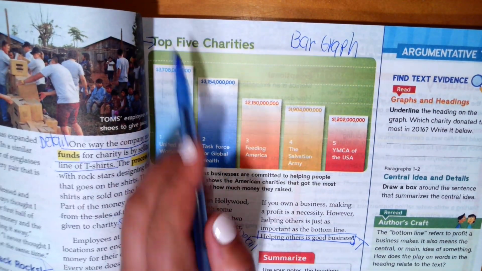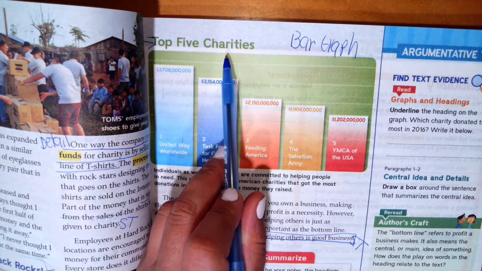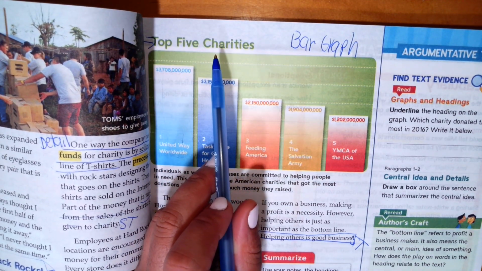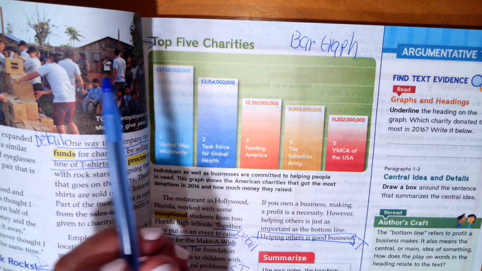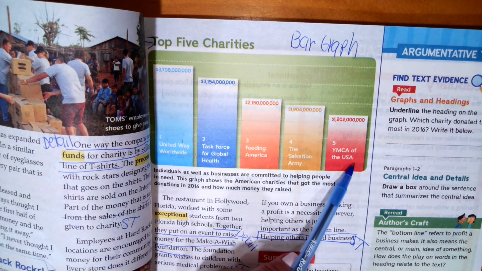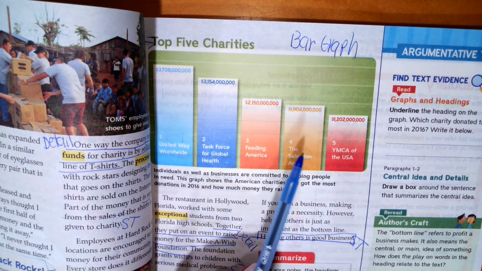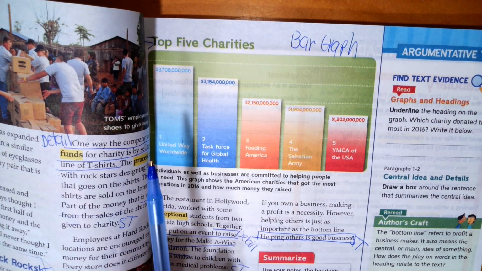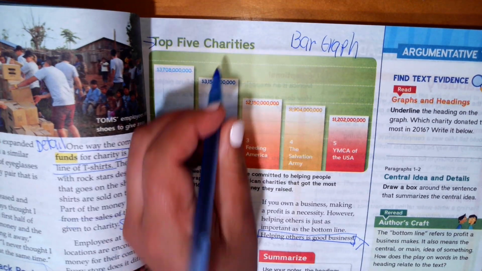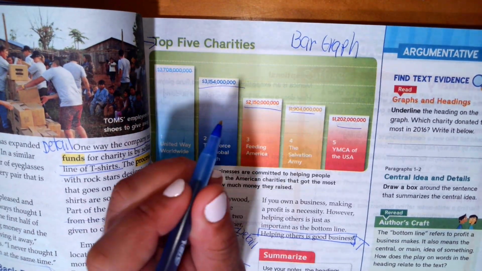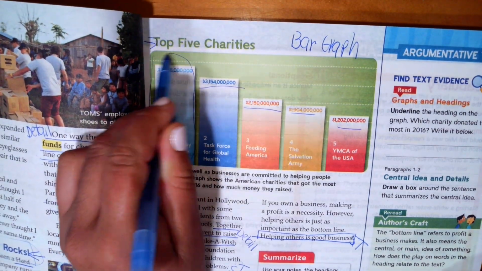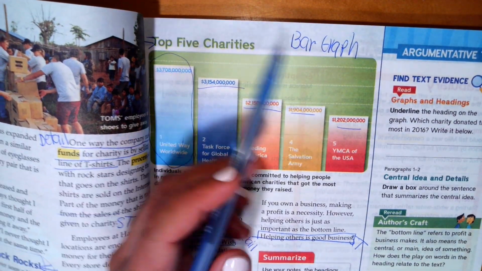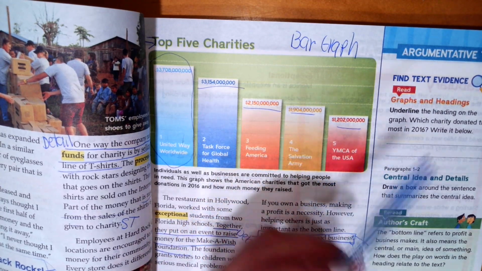Here is the title, Top 5 Charities. So remember that charities are organizations that receive money from companies to help the community. And just by looking at the bar graph here, which charity donated the most money in 2016? We can find that information by looking at the actual numbers here at the top. And if you selected that the United Way Worldwide was the charity that donated the most in 2016, you are correct.